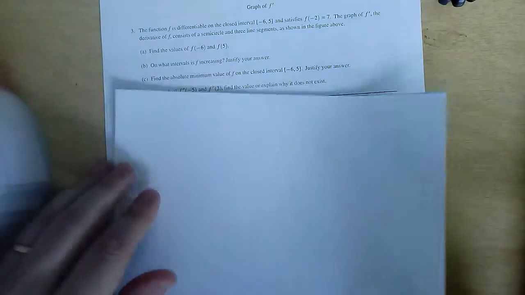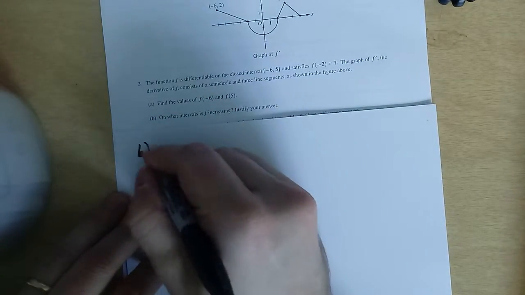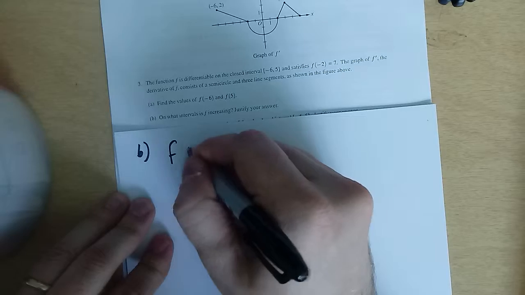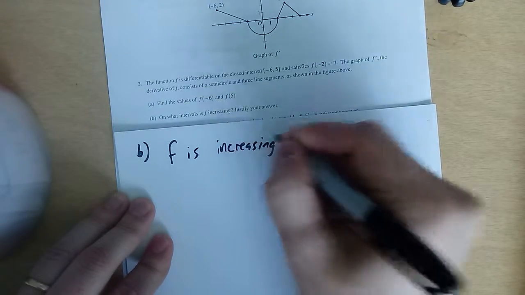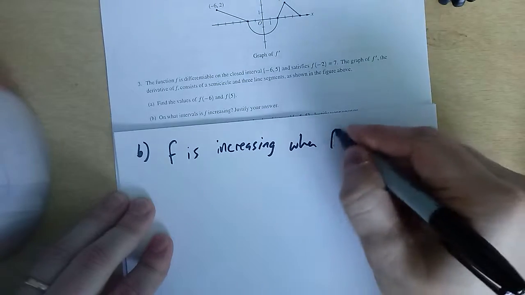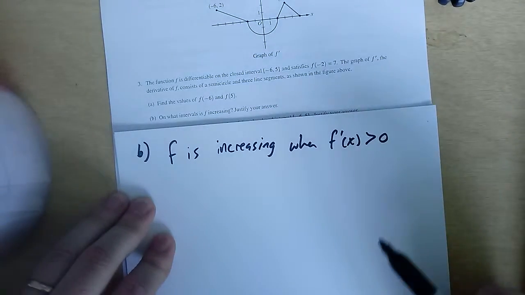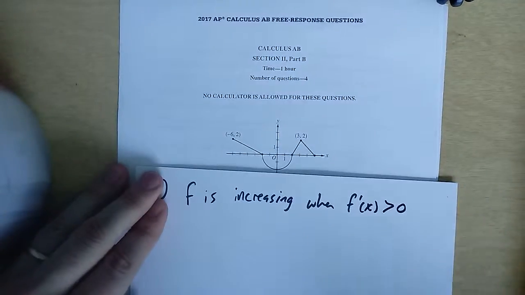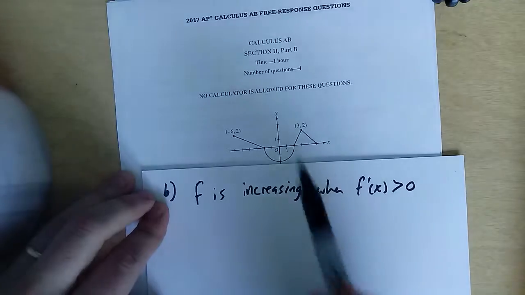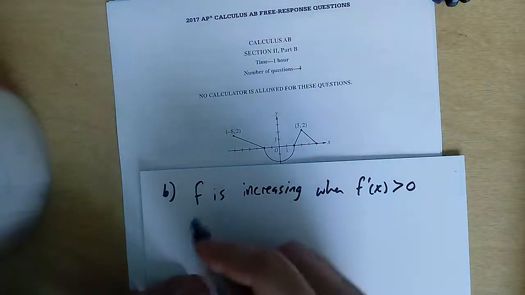All right, let's see, part B. On what intervals is f increasing? All right, well, I know that f is increasing when f prime of x is greater than 0. So I'll check here, and let me look at my graph. My graph is greater than 0 from -6 to -2.